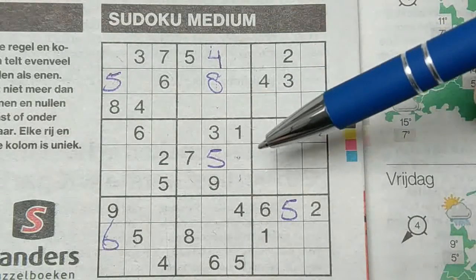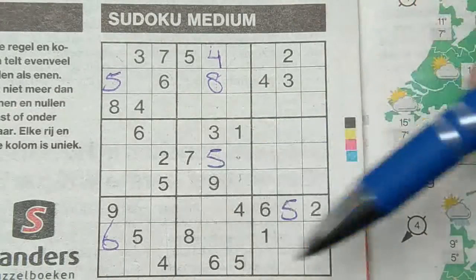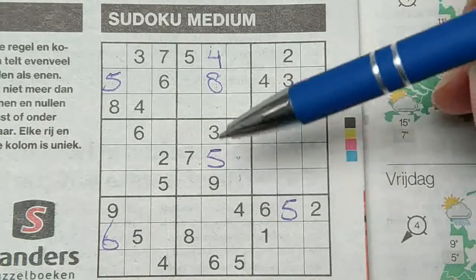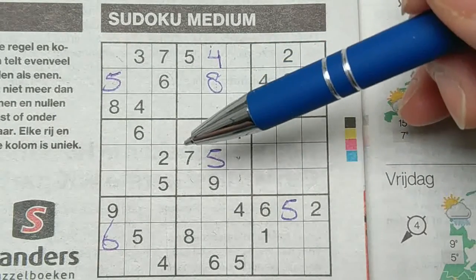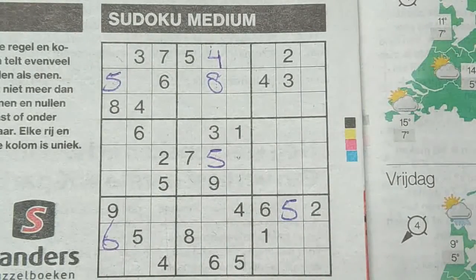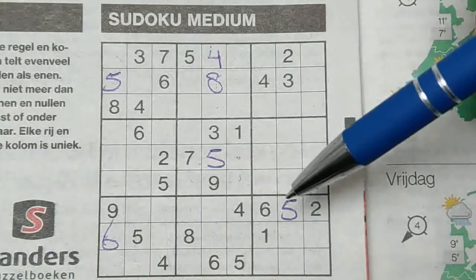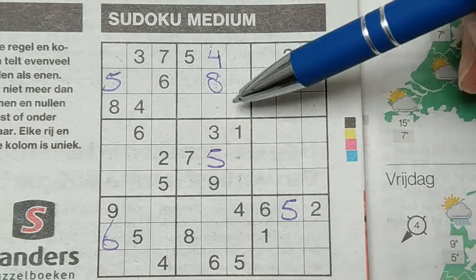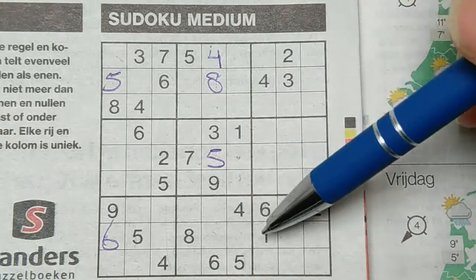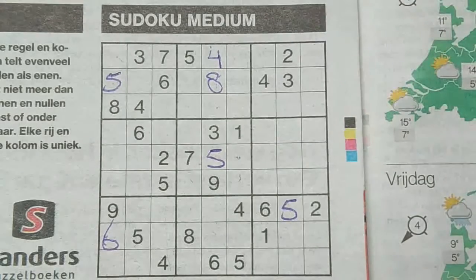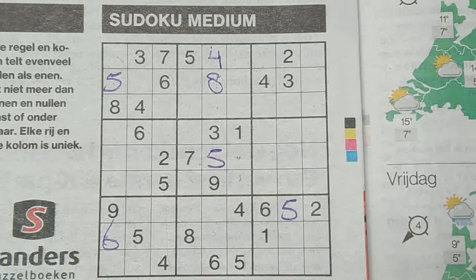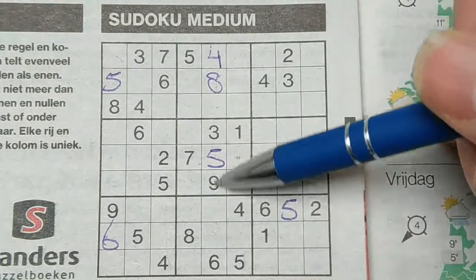6, 5, 4. Three. Yes, 5, 4. The 9, 1. The 2. 1, 2, and 7 are missing.